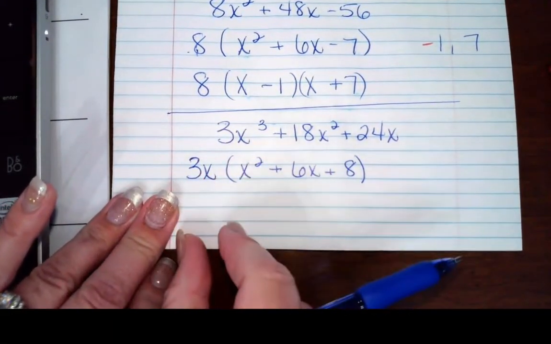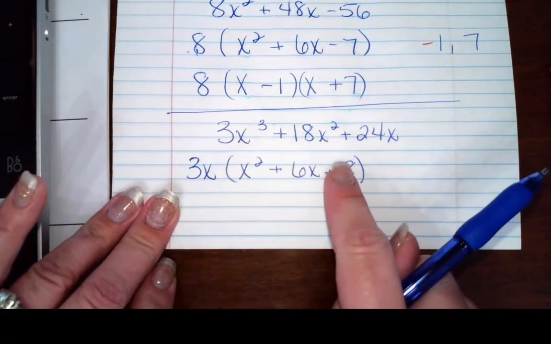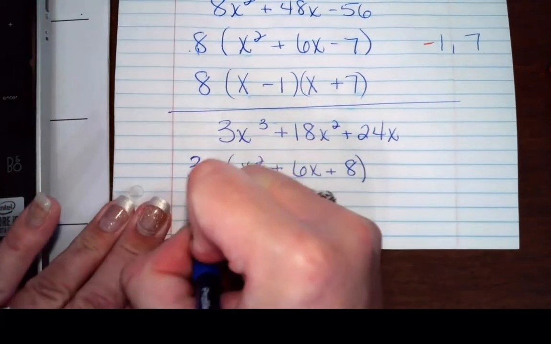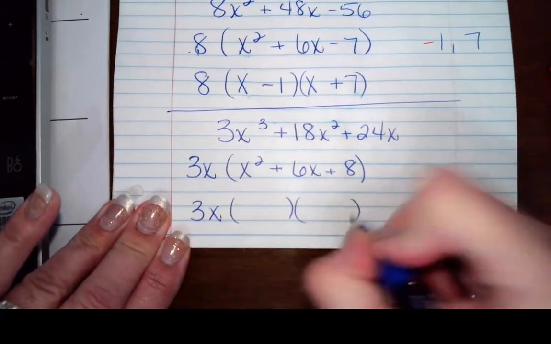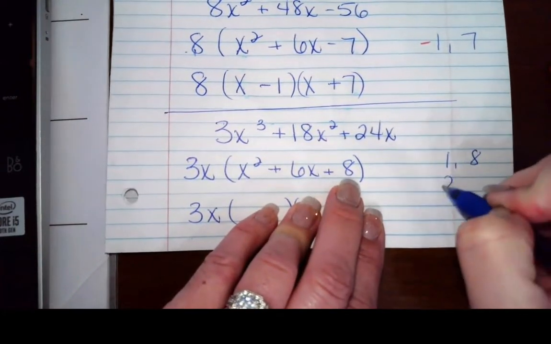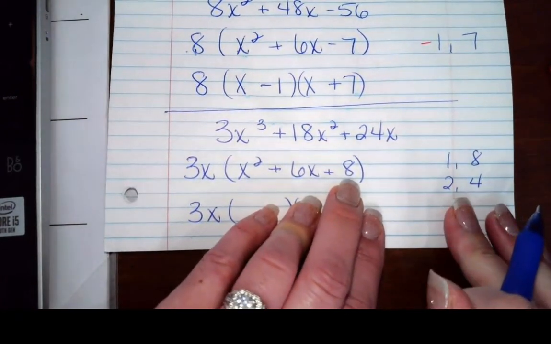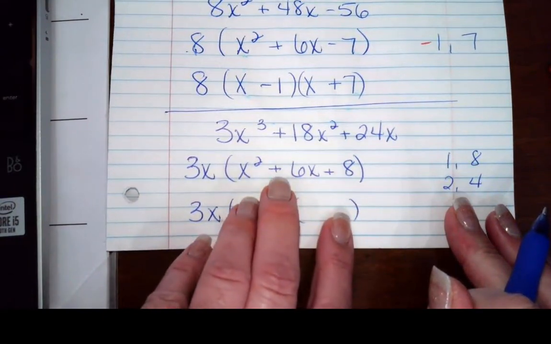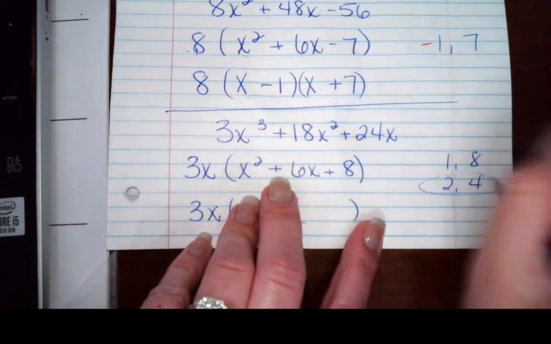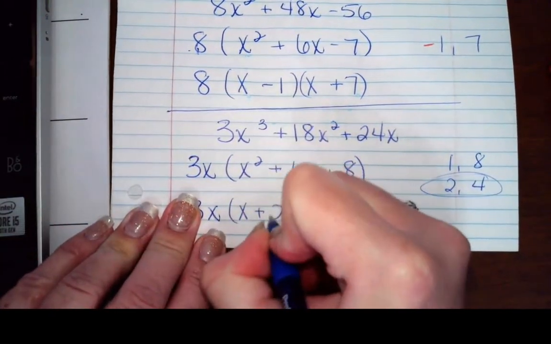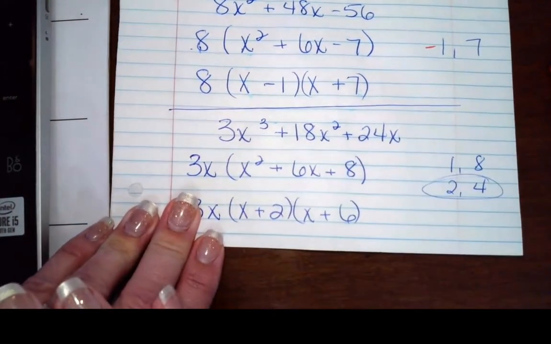So 3x is going to come along for the ride. This is factored. I just need to see if I can keep going. So in anticipation of the fact that I may be able to keep going, I need two factors that multiply to 8. And it's +8, so your signs are the same. Your signs will be the middle term signs. So my signs will all be positive. And I notice that 2 and 4 give me that 6. So I'll have an x plus 2, x plus 4.